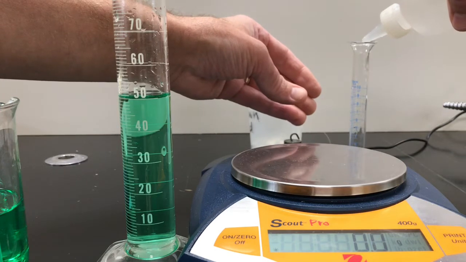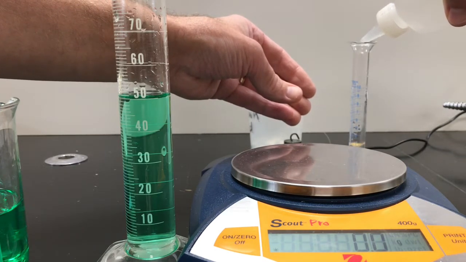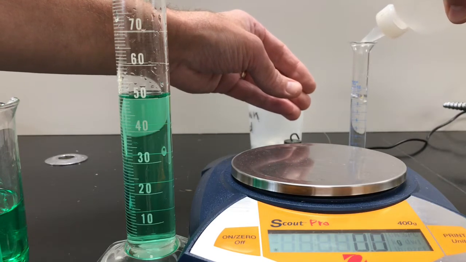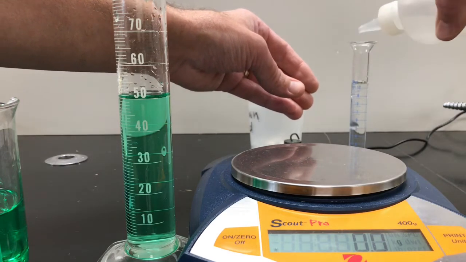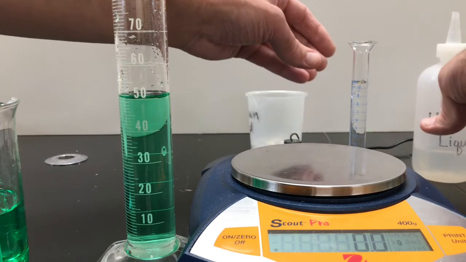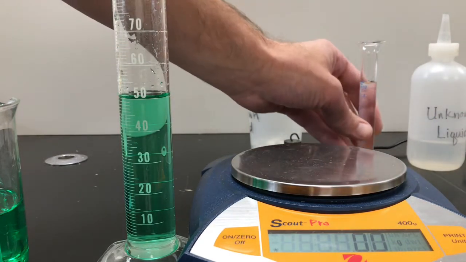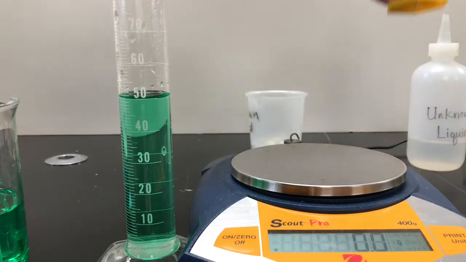I could do 5 milliliters, I could do 3 milliliters, I could do 7.8 milliliters. It doesn't matter, because if you do that particular volume and that particular mass, the ratio of mass to volume should remain the same for any material, or for the same material, I'm sorry.